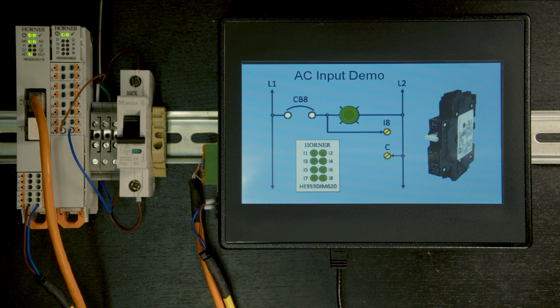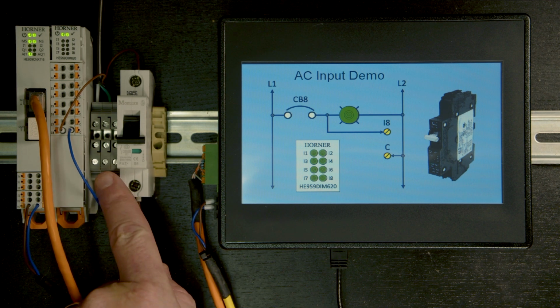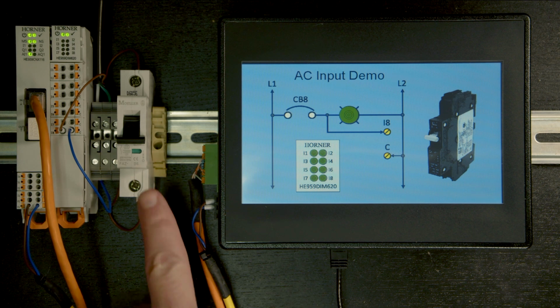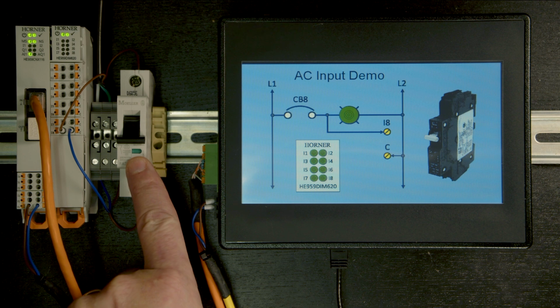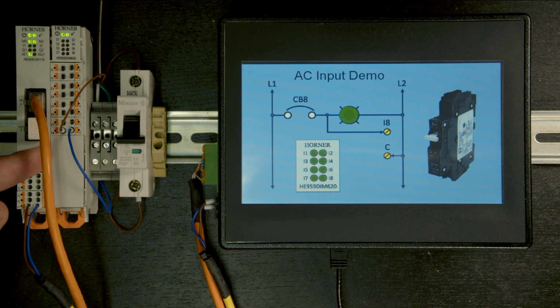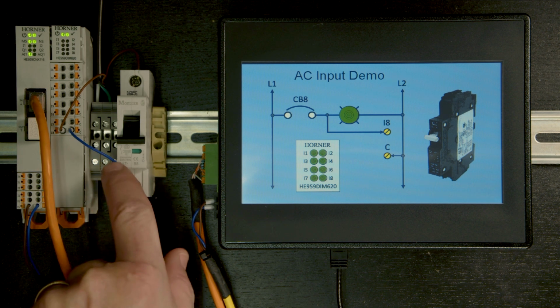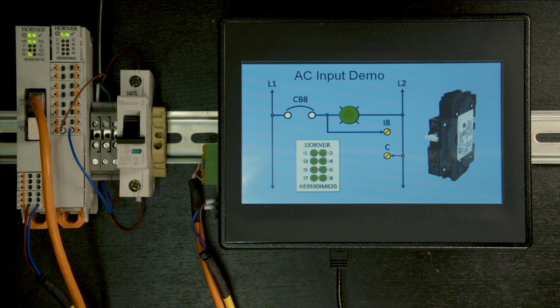What I have here is L1 and L2, or hot and neutral, running to my terminal strip. The L1 signal, or hot, as we sometimes call it, is running through this circuit breaker. The other side of the circuit breaker is connected to I8 on the terminal here of the DIM620. The L2 signal, sometimes called neutral, is this blue wire here, and it's connected directly to the common terminal, or one of the common terminals, on the DIM620. That's really all there is to the wiring of the system.